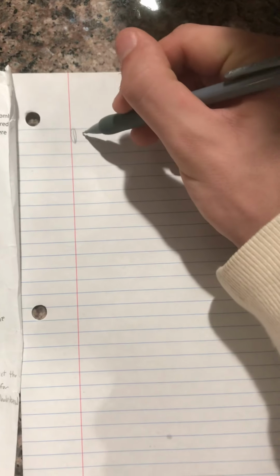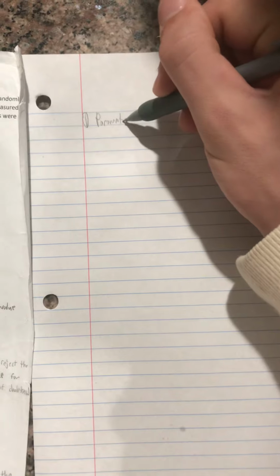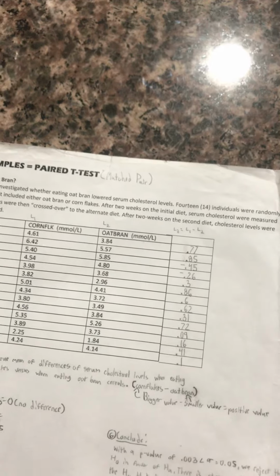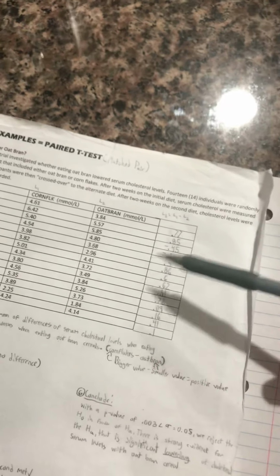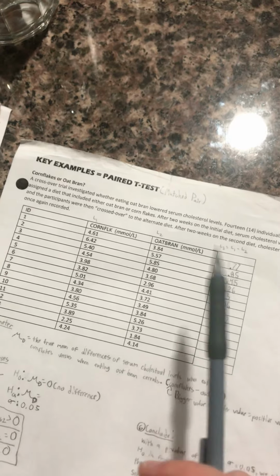So first, do the parameter. In this equation, we find that the parameter is the true mean of differences. Notice how it says the true mean of differences. This shows that this is going to be a matched pair, because we are finding the mean of the difference. So we're finding the mean of the difference of this sample.